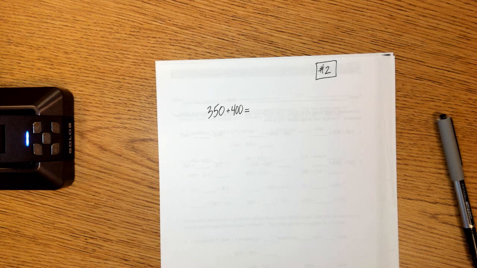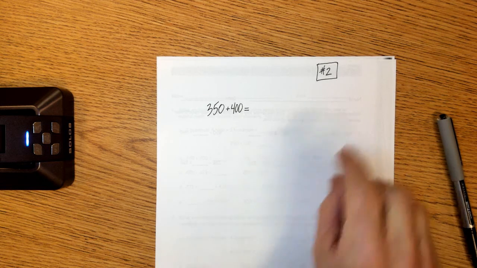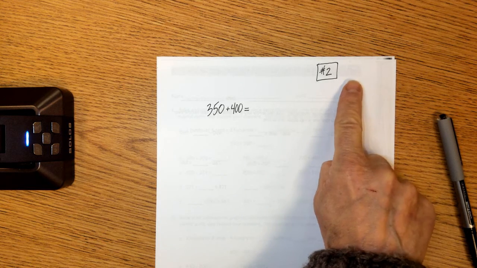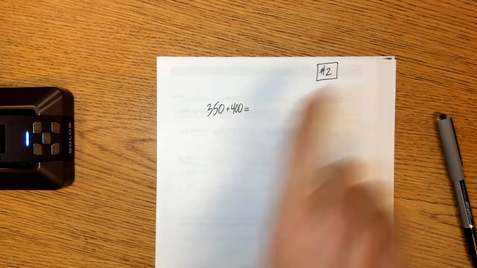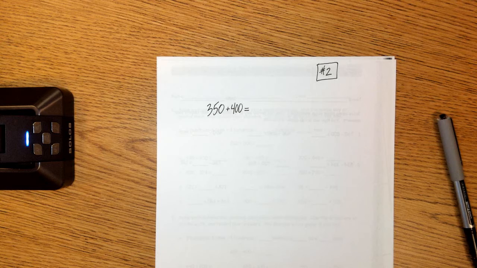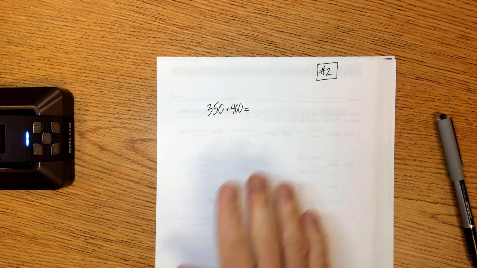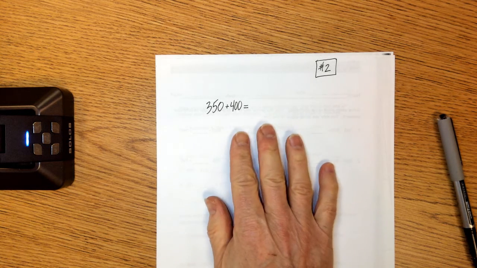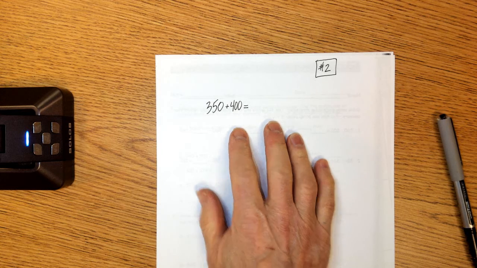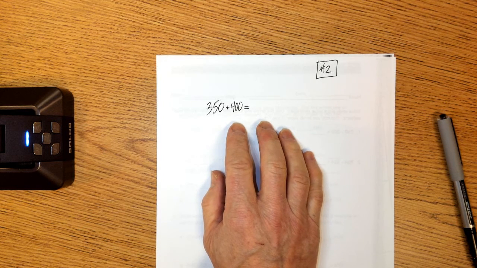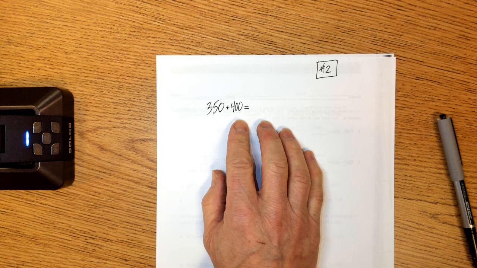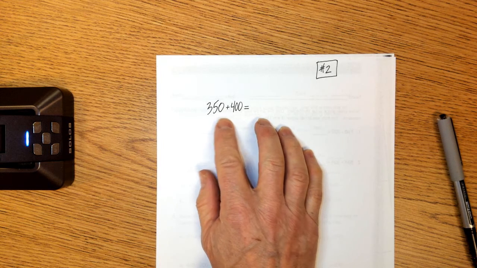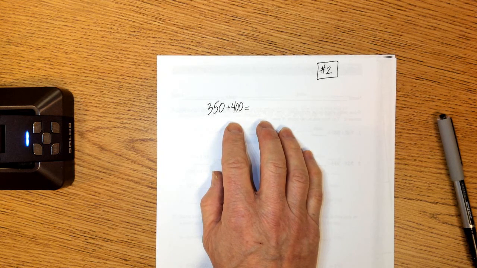Good morning. This is a second grade lesson, and it's the second lesson in the fifth module. In this lesson we're going to be working more with large numbers up to 1,000. And as you can see from this example, we're going to be working with hundreds and tens and thinking about how we can add them and how we can subtract them.